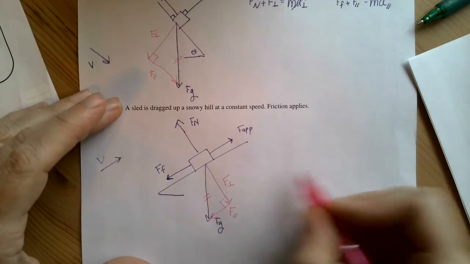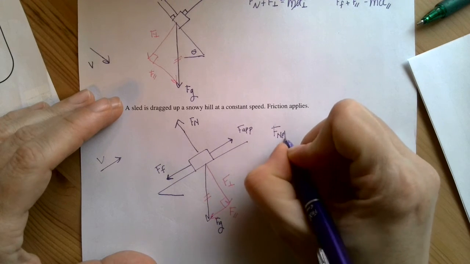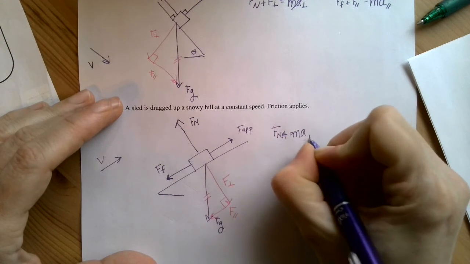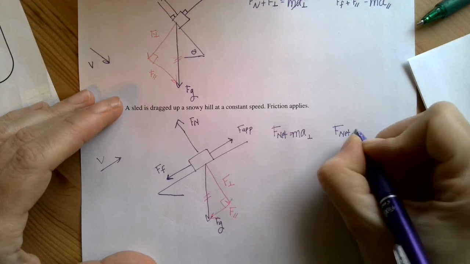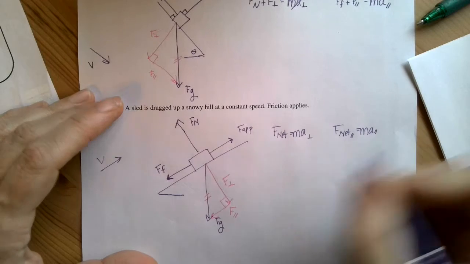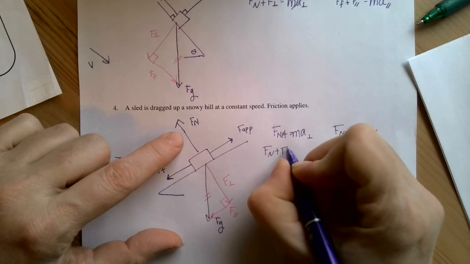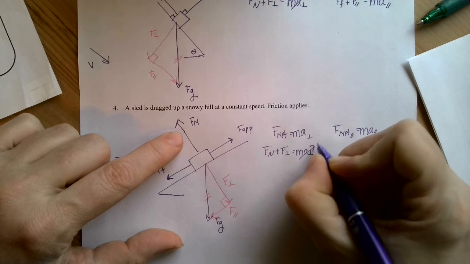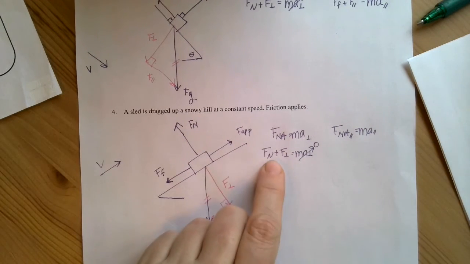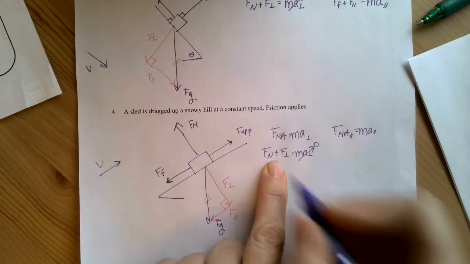Okay, so now we're going to write specific forms of F net equals ma for the perpendicular direction and the parallel direction. Once again, in the perpendicular, I have normal and force perpendicular equals ma perpendicular, and it's not accelerating. Once again, this pretty much always is the same for inclined plane problems.